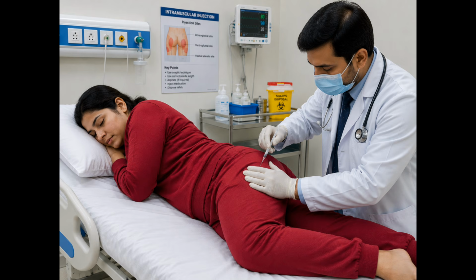Good communication is an essential nursing skill. Before beginning the procedure, the nurse introduces themselves, explains why the medication is needed, describes what the patient may experience, and answers any questions. Clear communication helps reduce anxiety, builds trust, and encourages patient cooperation throughout the procedure. Respect for privacy and dignity should always be maintained. The patient is positioned comfortably according to the selected injection site.